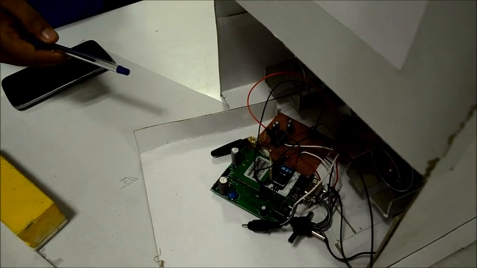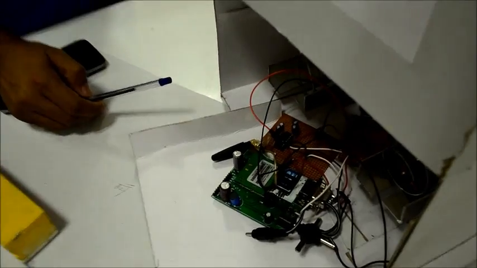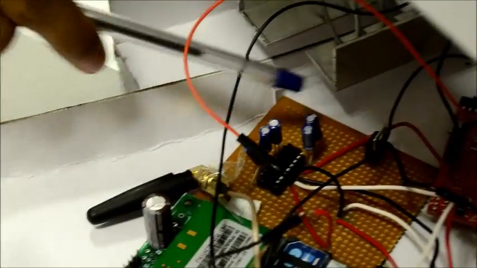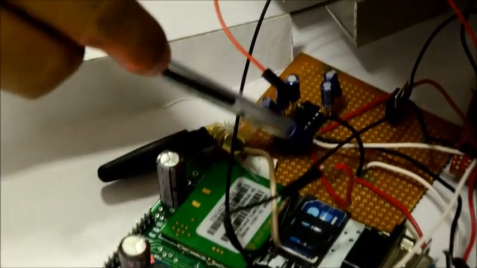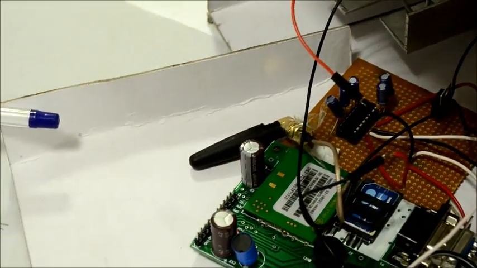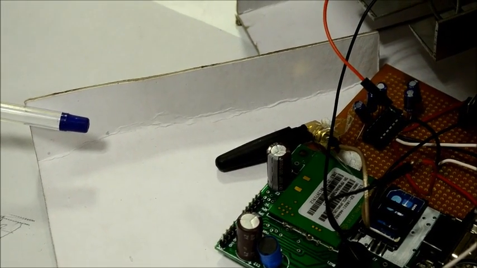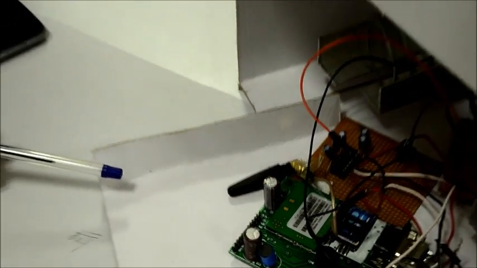Now I will explain the connections of the GSM module for the reminder system. Here the level shifter circuit using the MAX232 IC is used for the serial communication of the TIVA microcontroller and GSM module SIM300. The circuit translates between 0 to 5 volt TTL logic level voltages to plus minus 12 volt levels required by the RS232 on the GSM module.